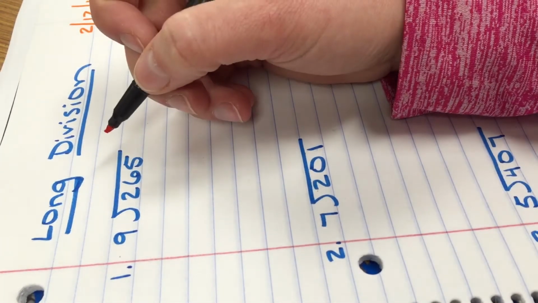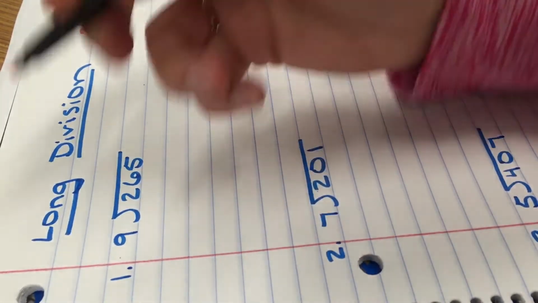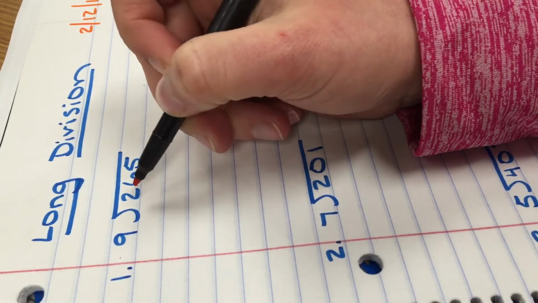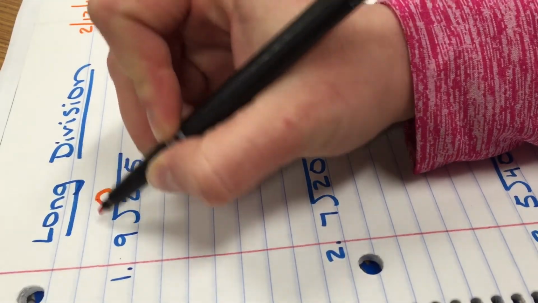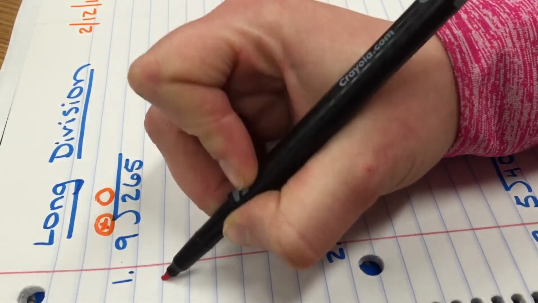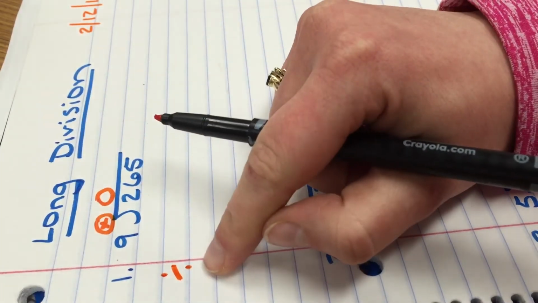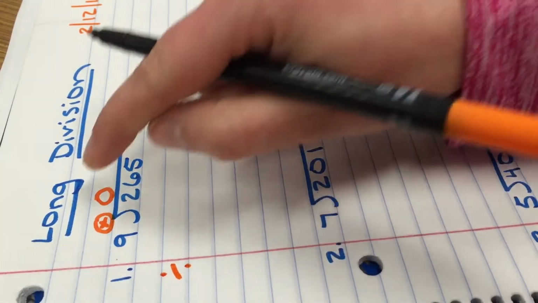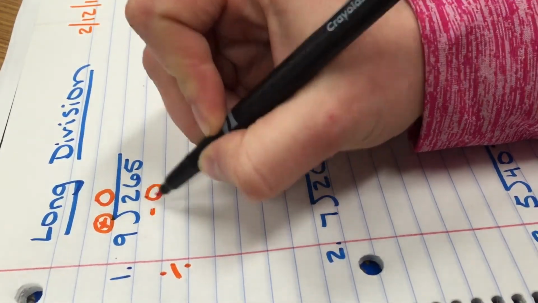Okay, so 265 divided by 9. You ask yourself, can 9 go into 2? It cannot. Well, how many times can it go into 2? 0 times. Please make sure that you place your 0 up above. It is a place value holder. Noticing that the top is multiplication, and down here we're looking at division. 0 times 9 equals 0.